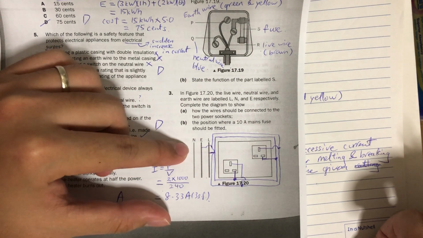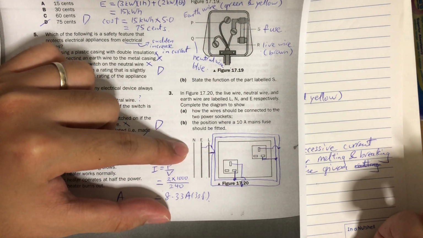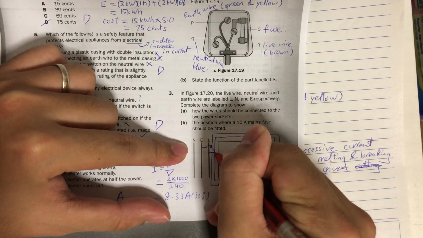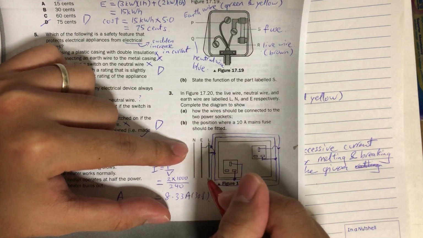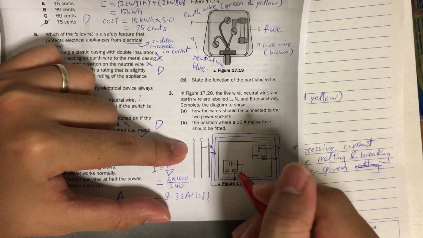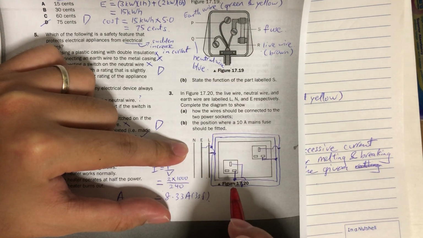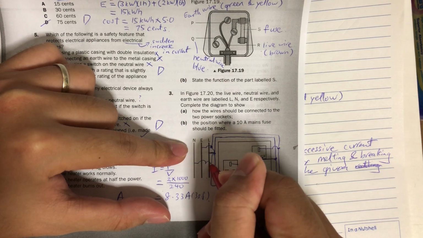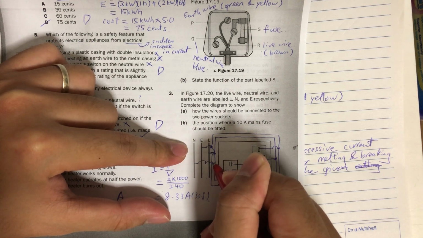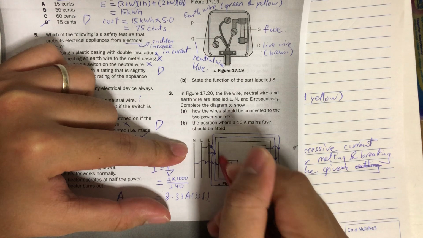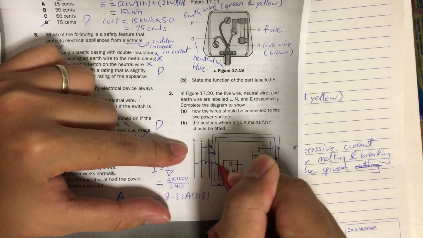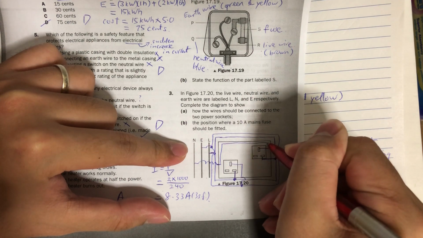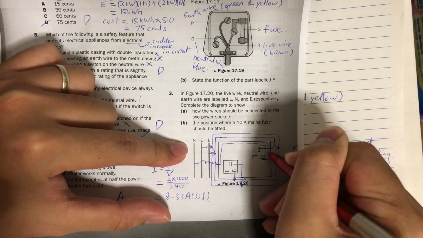Okay, so make a guess, how am I going to draw for the neutral wire? Yeah, same thing. I'm going to create another ring around it. But because it's a little bit tight now, I'm going to just do it inside. I'll just use this innermost to create this ring first.